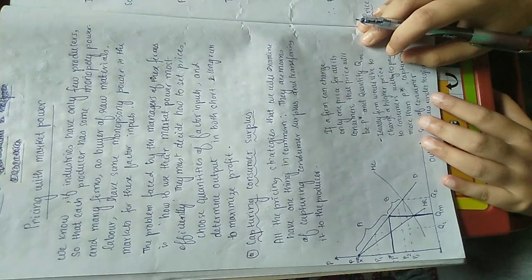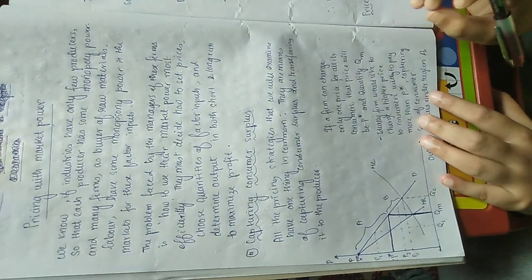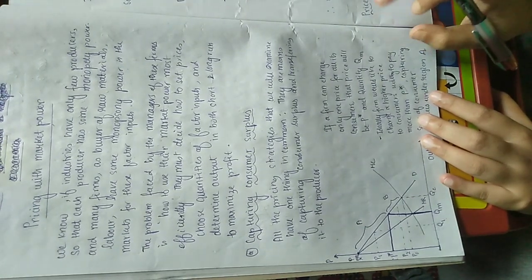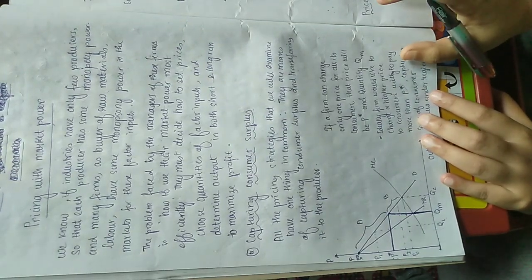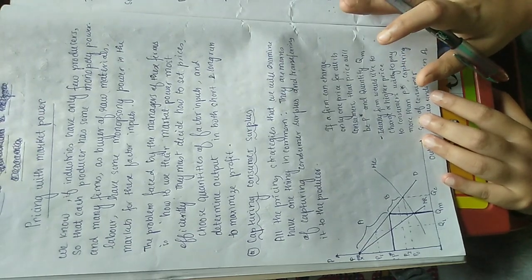The consumers who are willing to pay less will pay a lower price than P star. Other consumers will not pay a lower price than P star because they are willing to pay P star or more.